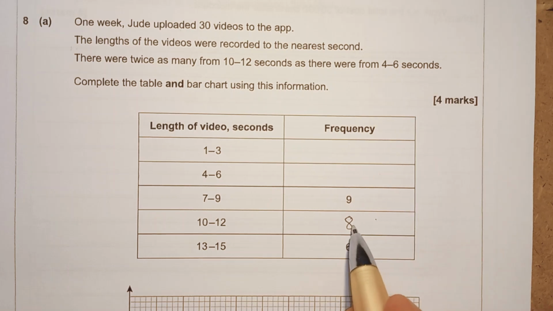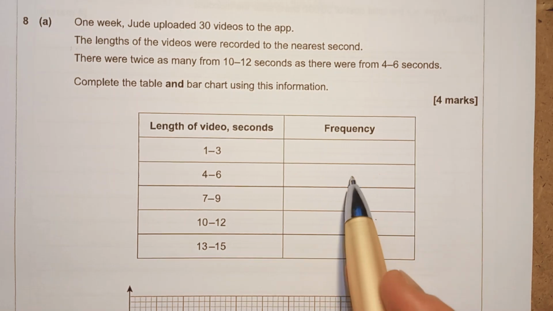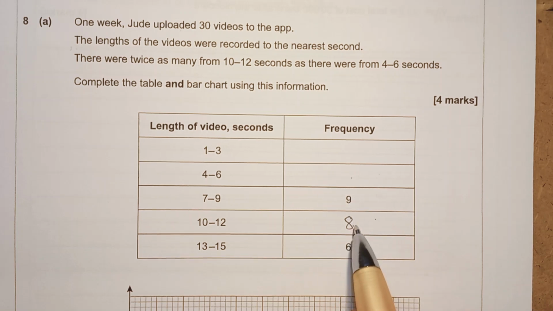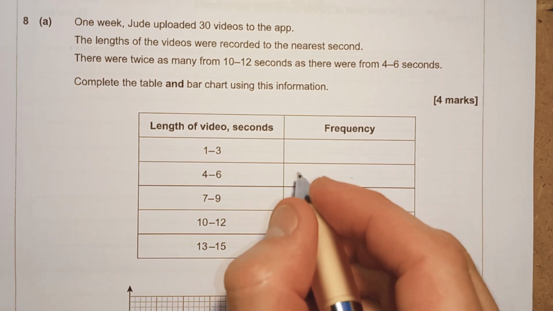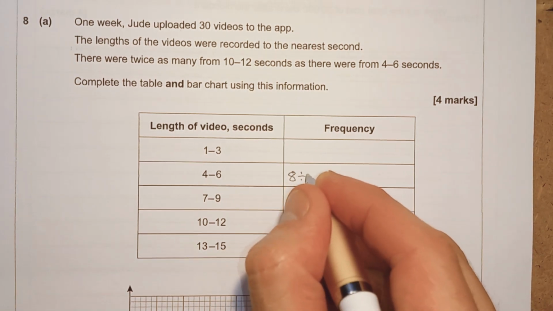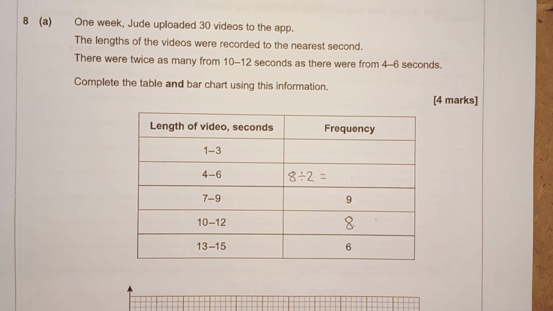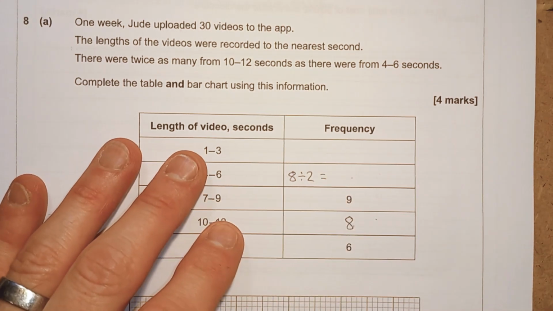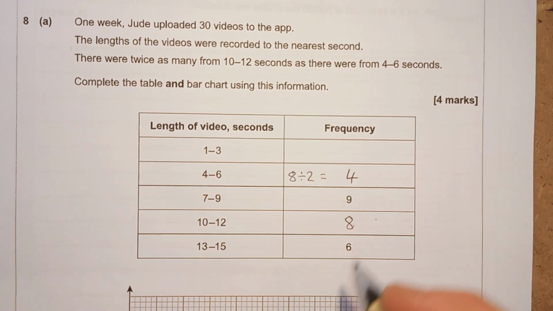So twice as many means this one is twice as big as this, or in other words, this is half of this. So we want 8 divided by 2. We'll go through our 2 times table. 2, 4, 6, 8. So that must be 4.